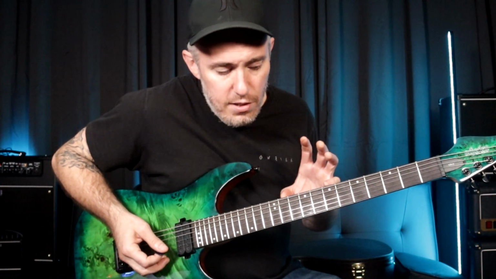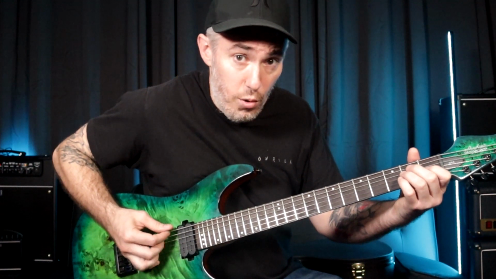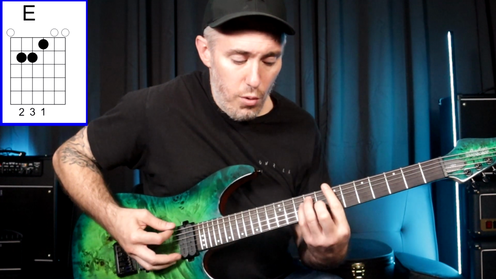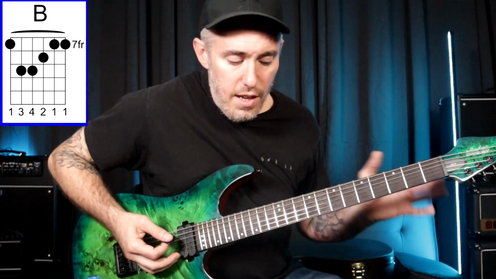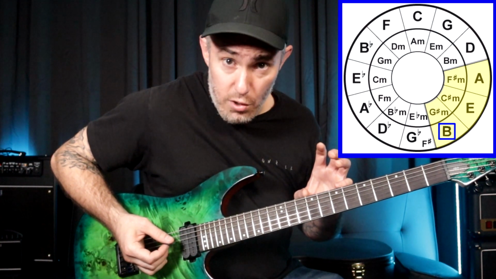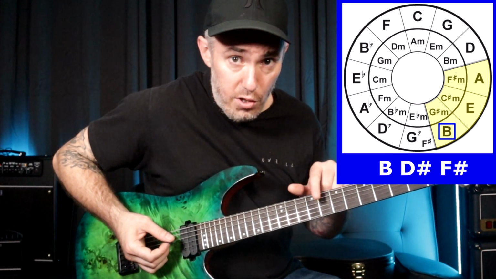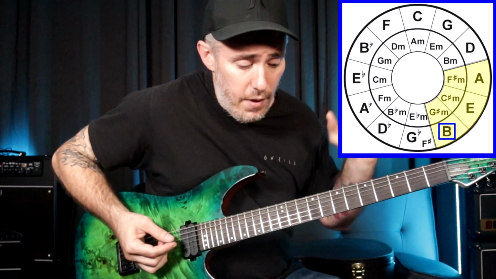And then I walked down to the next chord tone of the next chord. So the chord progression is an E major chord to a B major chord. B major chord is your 5 chord. The chord tones that make up a B major chord are B, F sharp, and D sharp. Those are your chord tones.